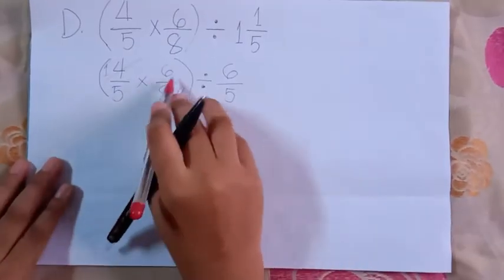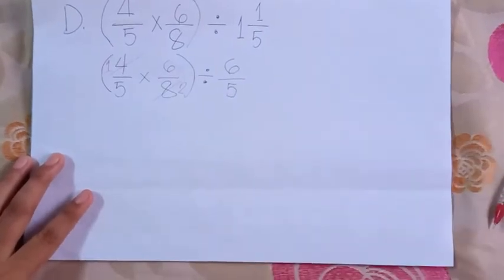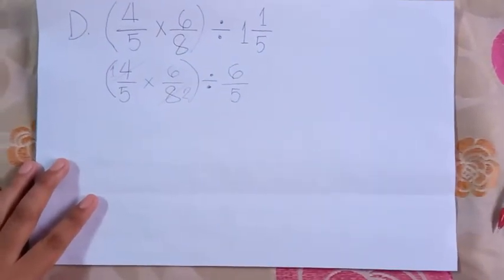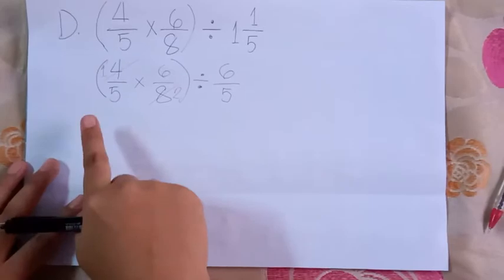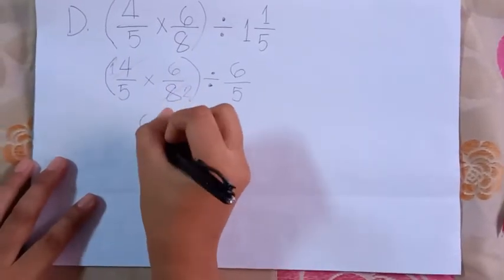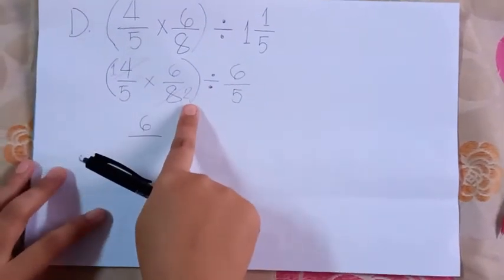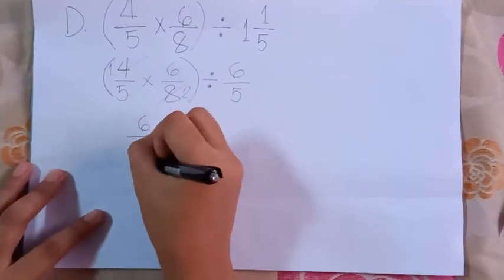How about 5 and 6? No. We don't have any divisible or common factor between them. So we simply multiply 1 times 6, that is 6, over 5 times 2, it's 10.